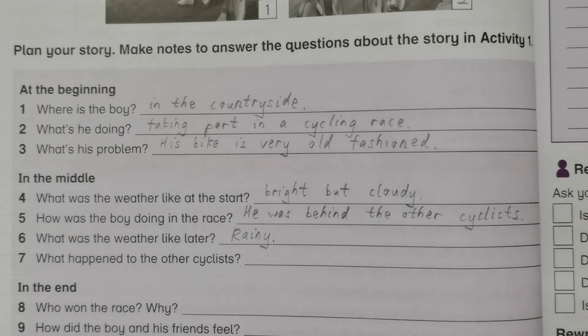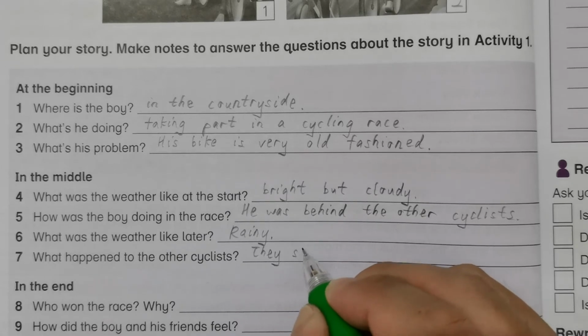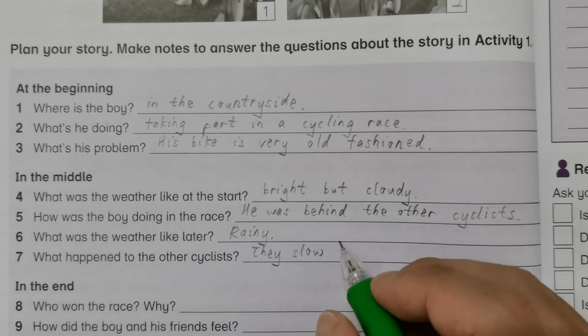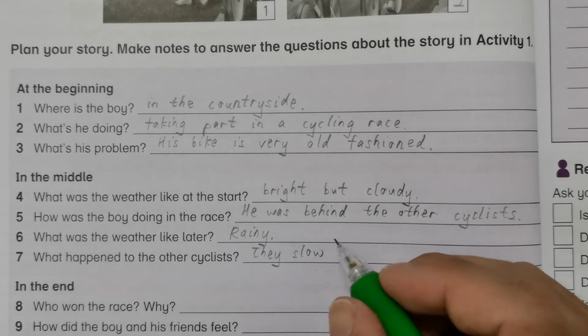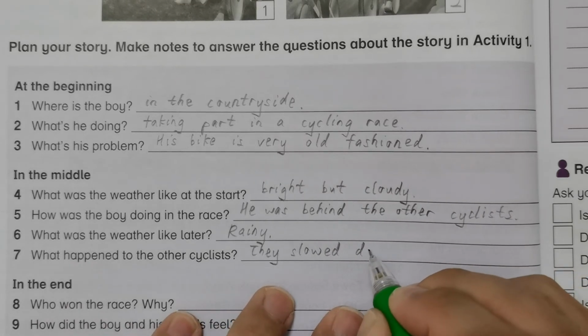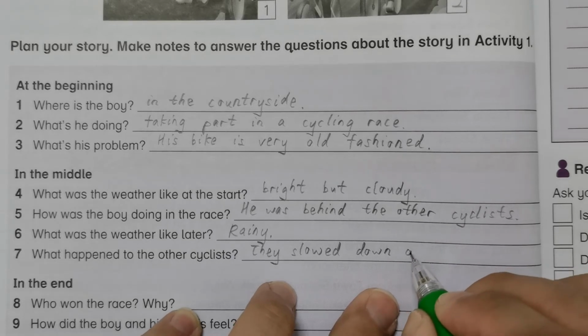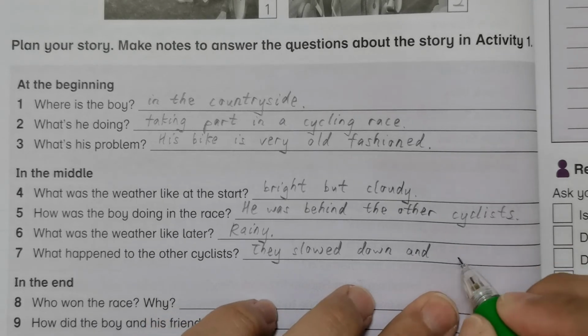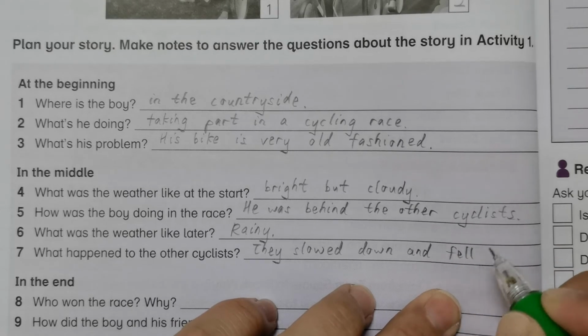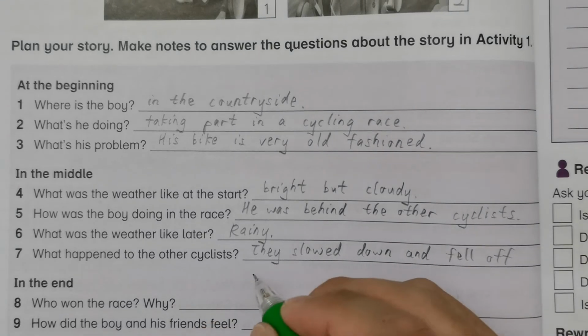And then we have number 7, what happened to the other cyclists? So basically they slow down, because their wheels are not big enough compared to the boy. So they slow down and fell off their bikes. Fell, double L, off, double F, their bikes.